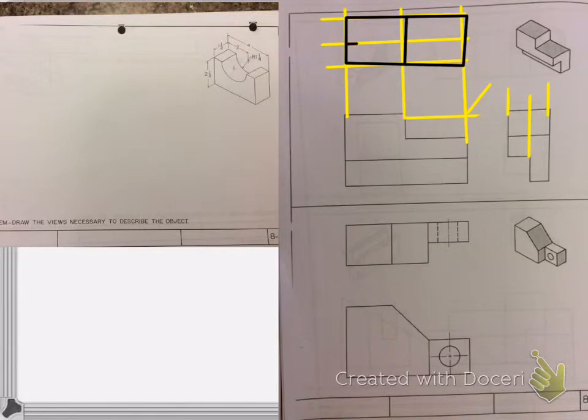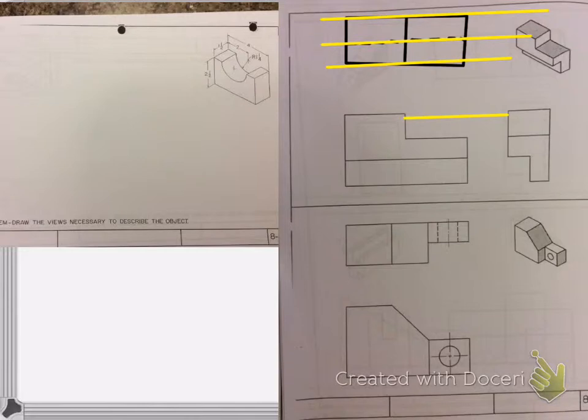So I'm going to draw it a hidden line all the way across it. Then, as I've told you before, let's always get rid of our projection lines. Make them real small. So that's your top view.